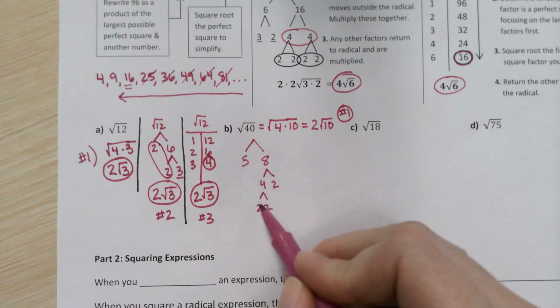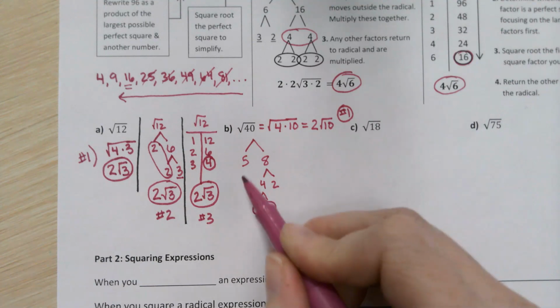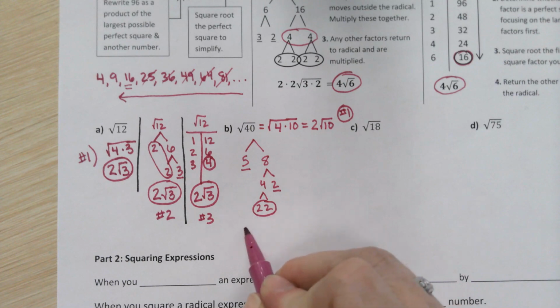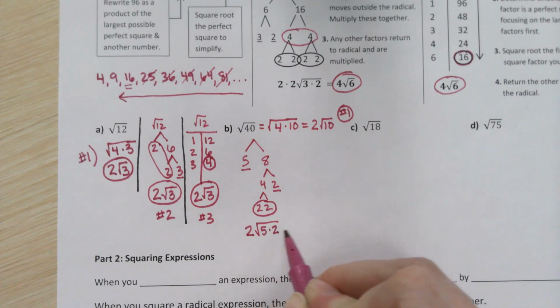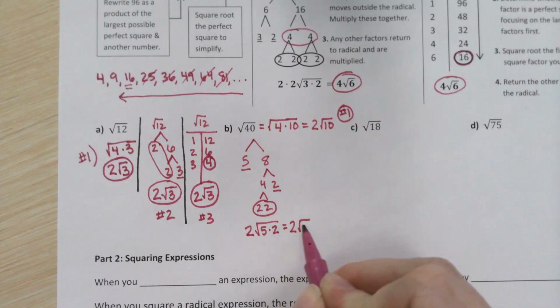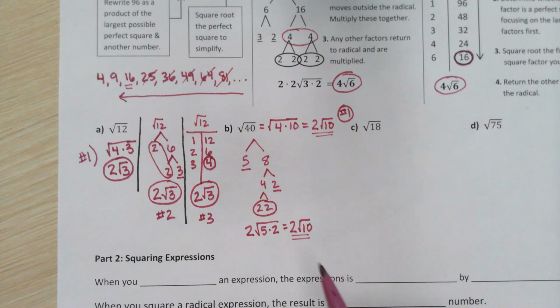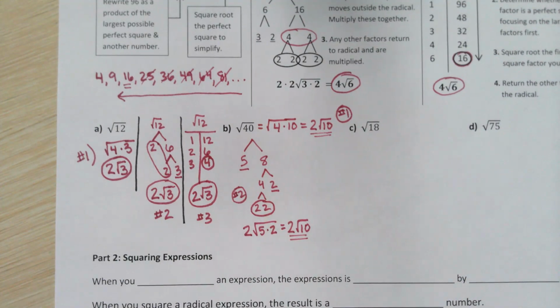I'm going to look at all the numbers at the ends of the branches. I see a set of matching 2's and a leftover 5 and 2. So a 2 from that pair goes out to the front. The 5 and the 2 multiply back together on the inside to give us the same 2 root 10 answer, but that's method number 2 using a factor tree.